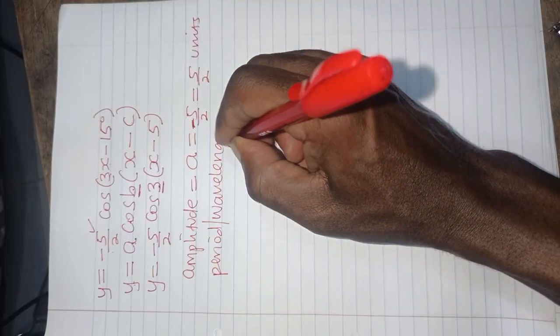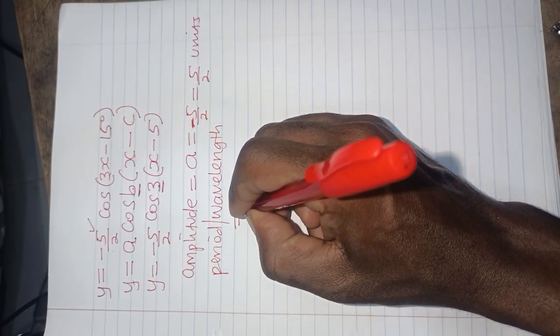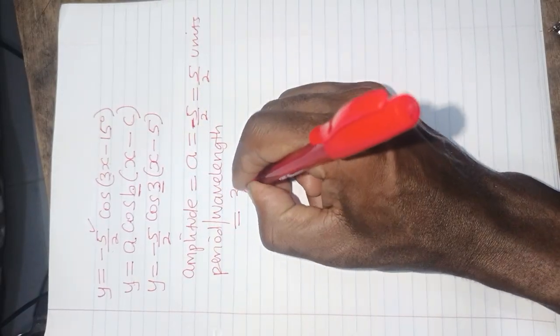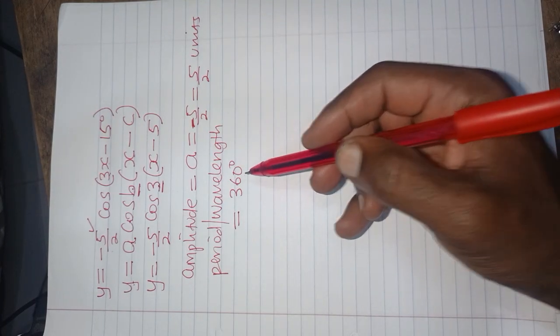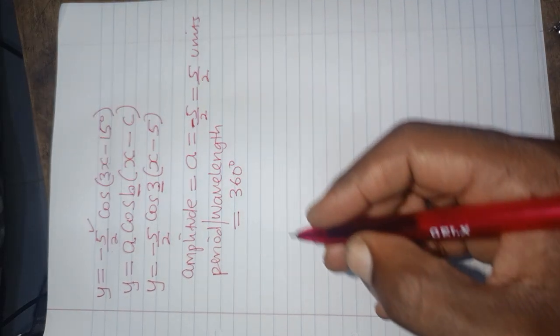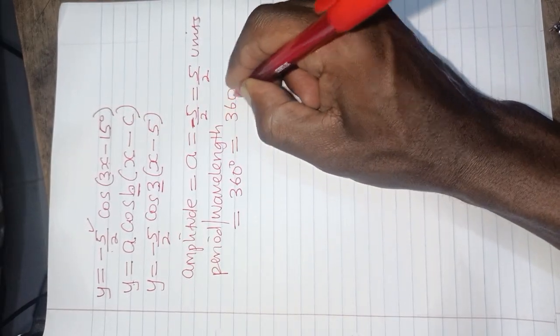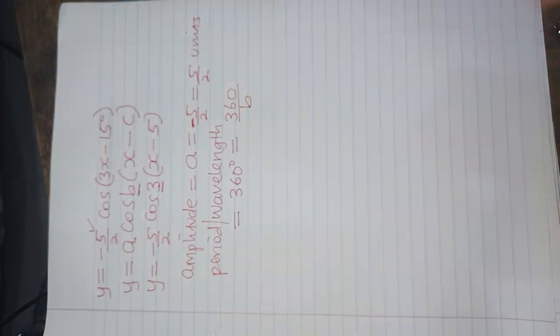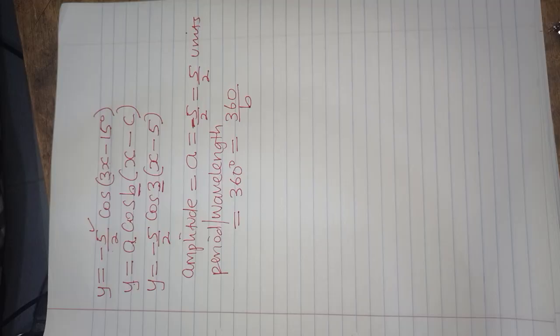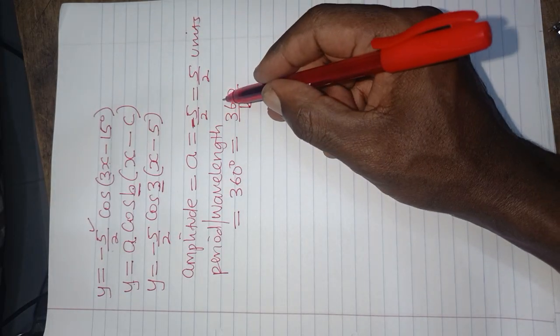So period or wavelength. Then this translates into, you just come here and pick 360, so that for a curve to form a complete oscillation under any normal circumstance, a complete oscillation translates into 360 degrees. But different trigonometric functions can end up giving us trigonometric curves that can have different periods or wavelengths. So that for me to get a period or a wavelength of a curve, I'll just come here and say 360 divided by b. For a complete oscillation, 360. So for me to get a particular period or wavelength, I'm just going to say 360 divided by b.